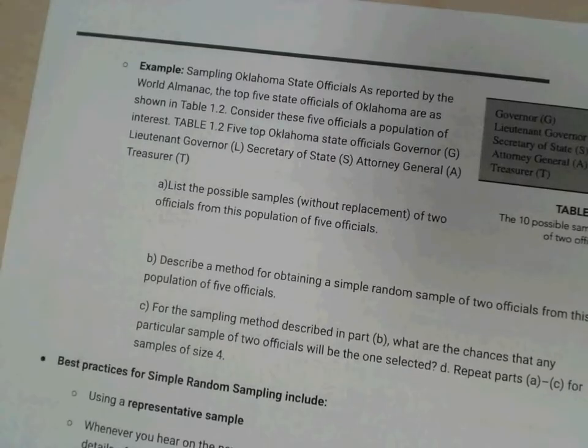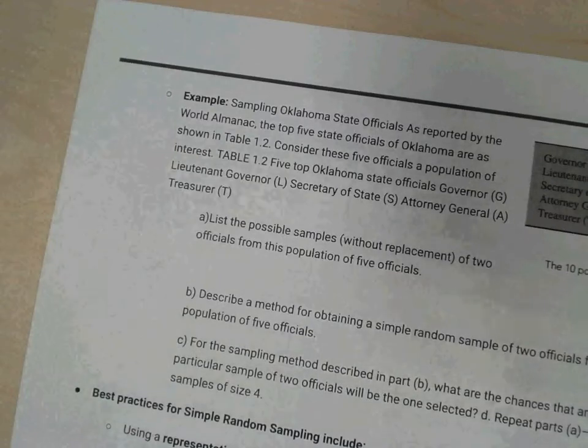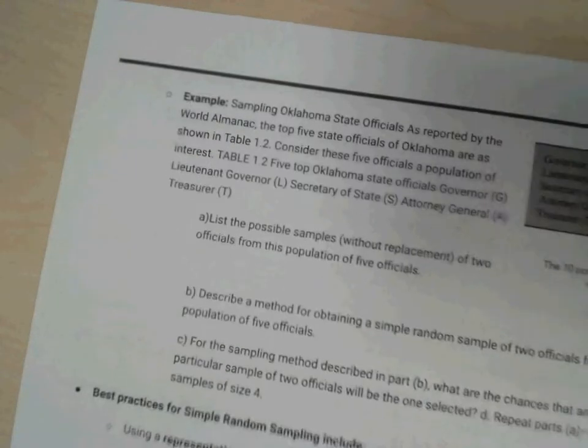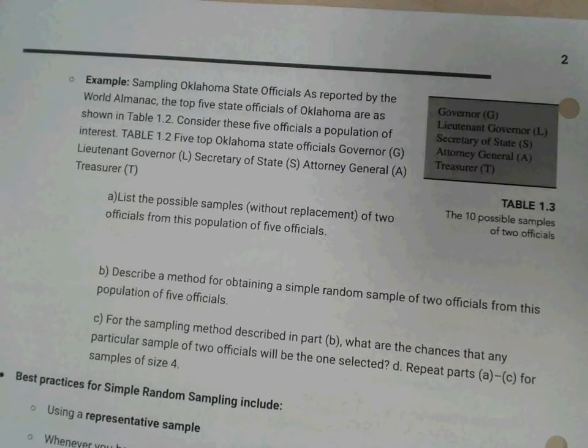All right, let's take a look at an example, see how it applies. Can you read that for us, please? Anybody volunteer to read? Grayson, thanks. Sampling Oklahoma state officials, as reported by World Olympic. The top 5 state officials of Oklahoma are as shown in Table 1.2. Consider the 5 officials a population of interest. Table 1.2, 5 top Oklahoma state officials: governor, lieutenant governor, secretary of state, attorney general, treasurer.